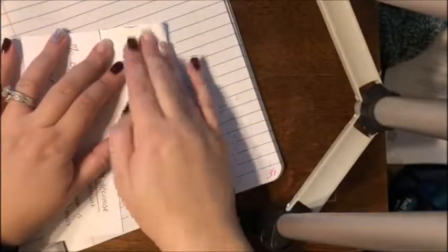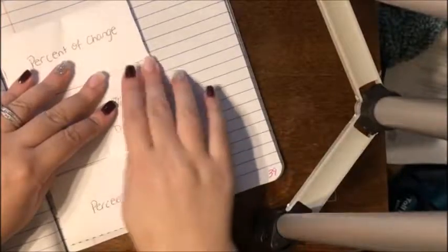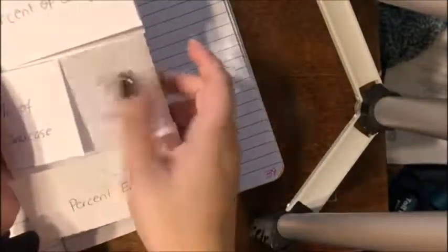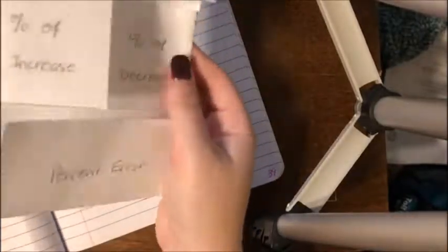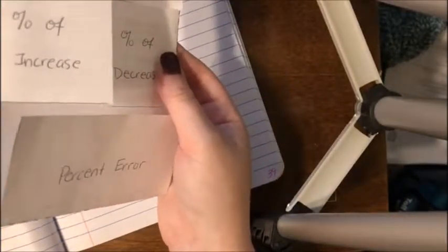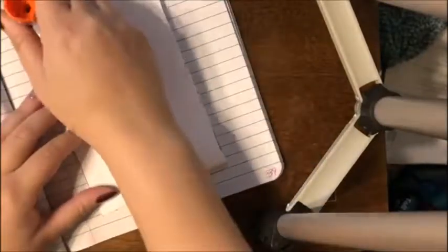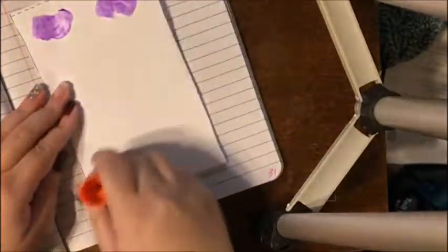Basically, you're creating a little box, with little flaps. This is going to get glued onto page 38. Page 39, you're going to leave blank.